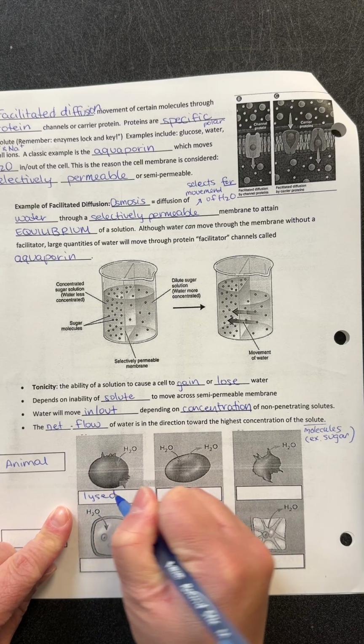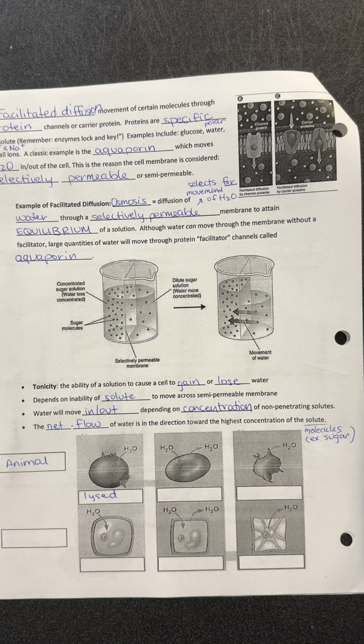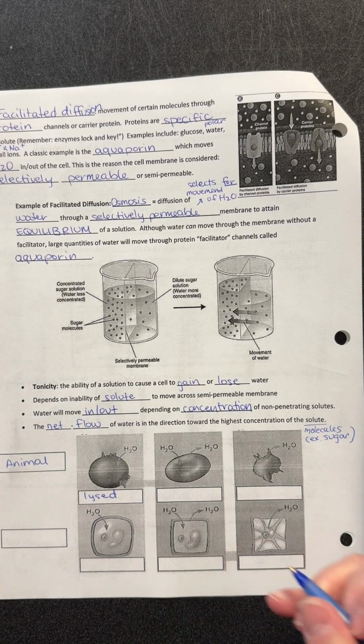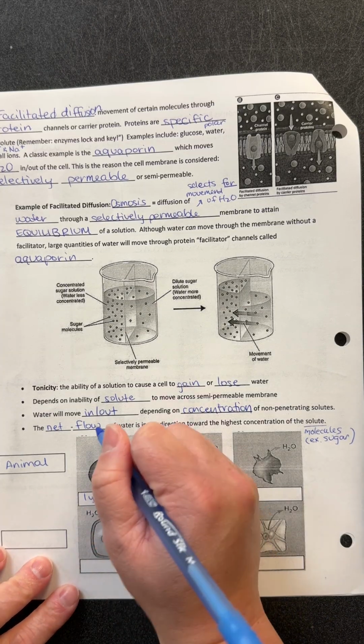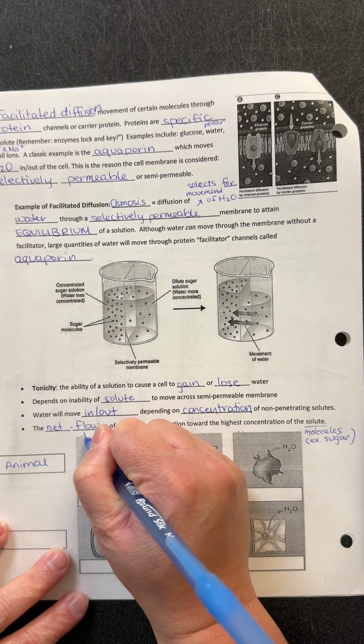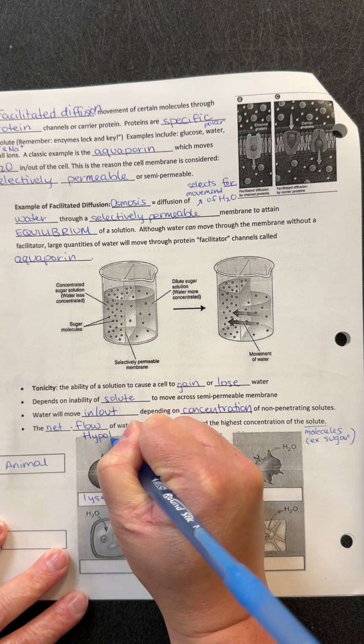And we've talked about lyse, that prefix before, like hydrolysis, when we talked about splitting apart macromolecules using water to burst it open. We've talked about lysosomes. Lysosomes cause things to break apart and burst open. So that's what we're talking about here. And this is when our concentration is hypotonic.